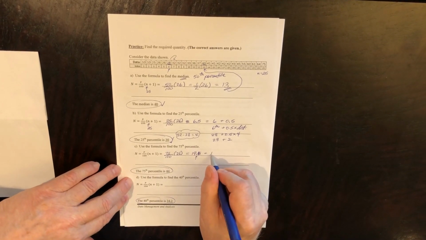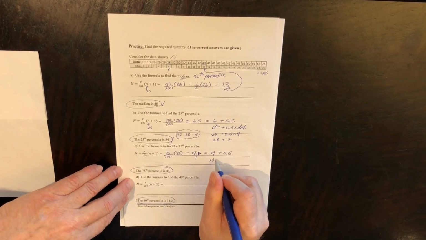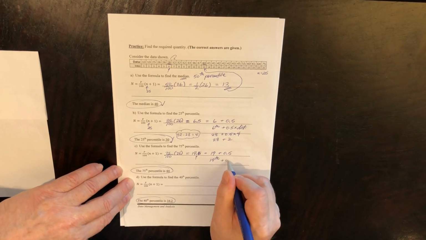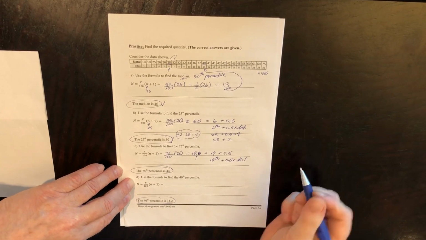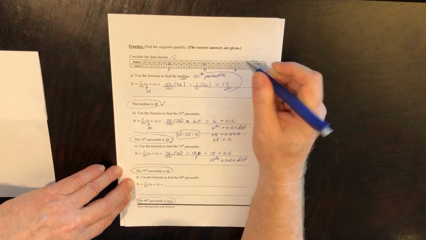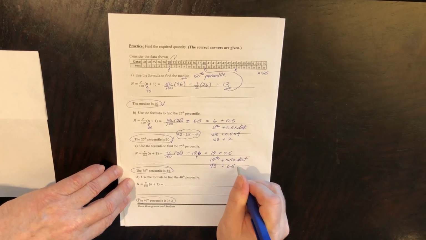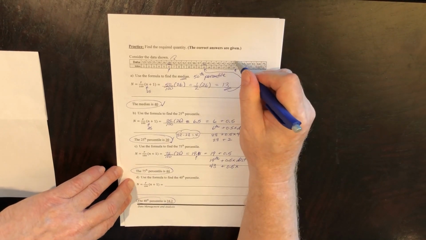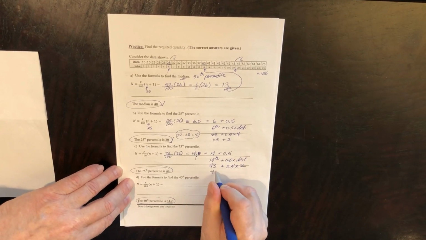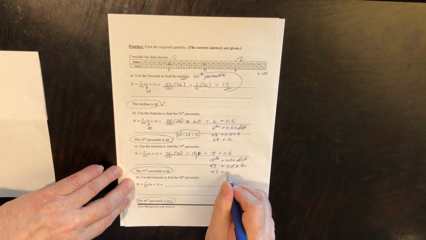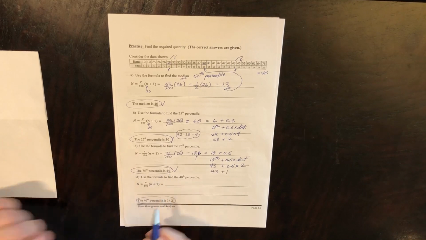In our position, 19 plus 0.5. The 19th number in the distribution plus 0.5, half the distance to the next number. The 19th number is 43. Plus 0.5. What's the distance to the next number? From 43 to 45, the distance is 2. 43 plus half of 2, 43 plus 1, we get 44. The 75th percentile is 44.